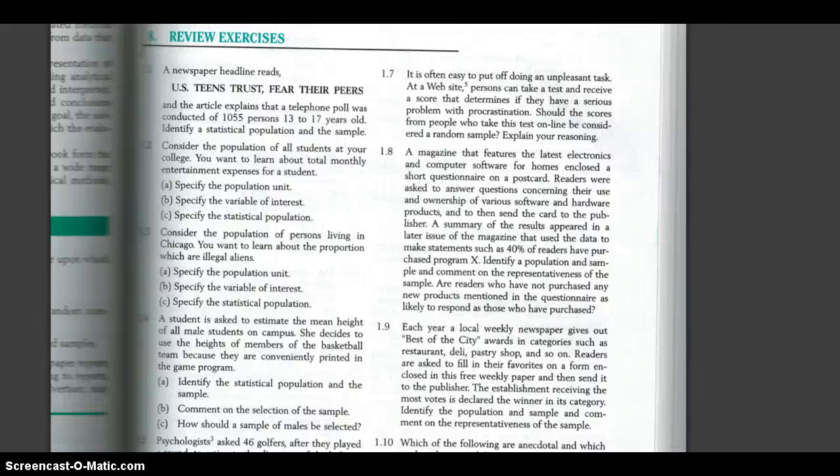We're going to look at question 1.3. Consider the population of persons living in Chicago. You want to learn about the proportion which are illegal aliens. A. Specify the population unit. B. Specify the variable of interest. C. Specify the statistical population.